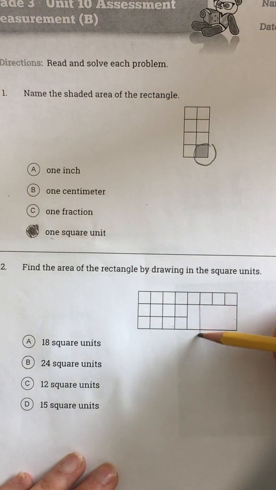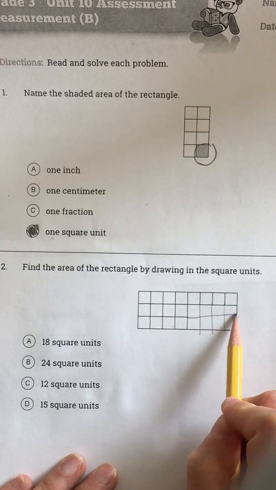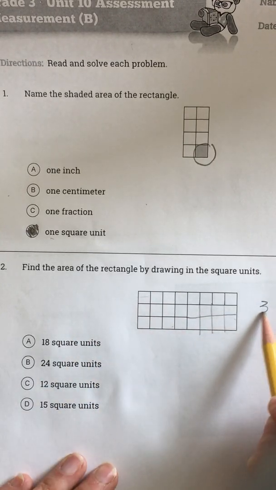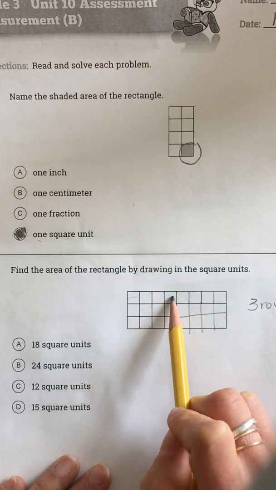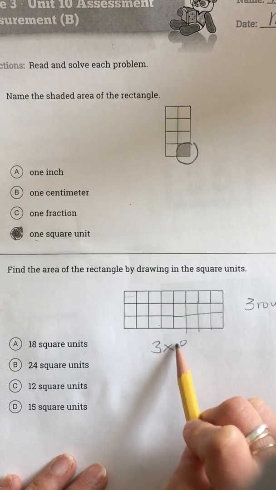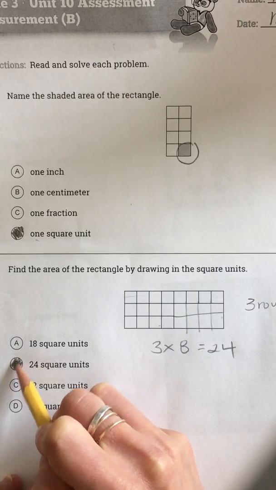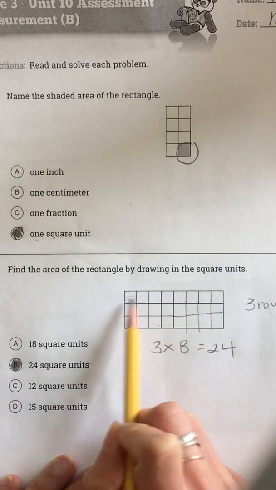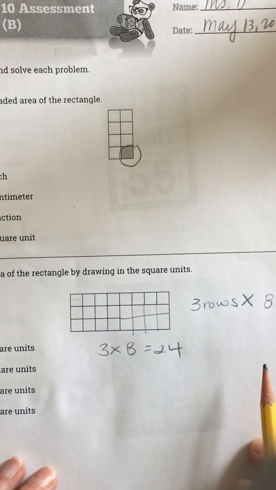Number 2, find the area of the rectangle by drawing in the square units. I'm just going to go ahead and fill that out, make it like an array. I know that I have 1, 2, 3 rows, so this is multiplication. 1, 2, 3, 4, 5, 6, 7, 8. So 3 rows of 8 is 24 square units. And if you want to check, you can count each of them, or 8 plus 8 plus 8 is 8, 16, 24. Okay, 3 rows of 8.